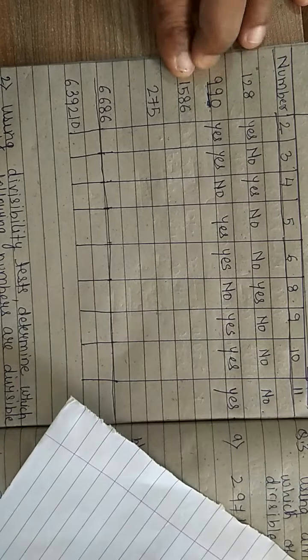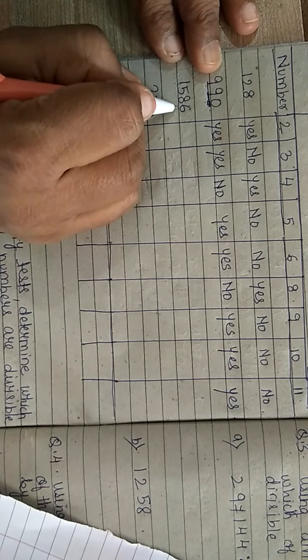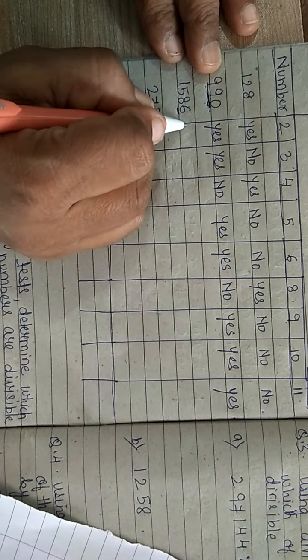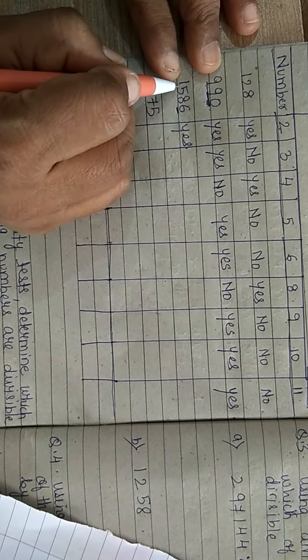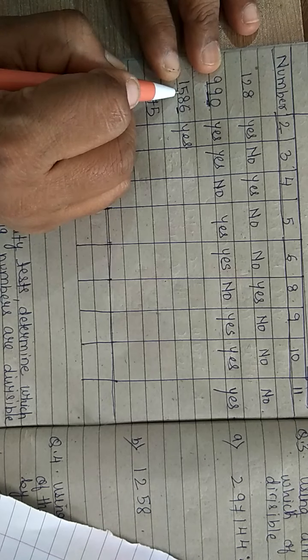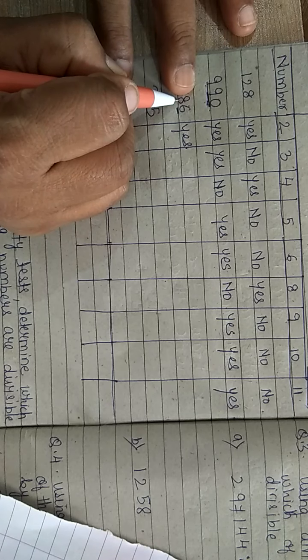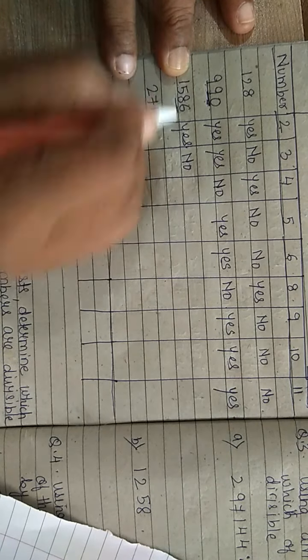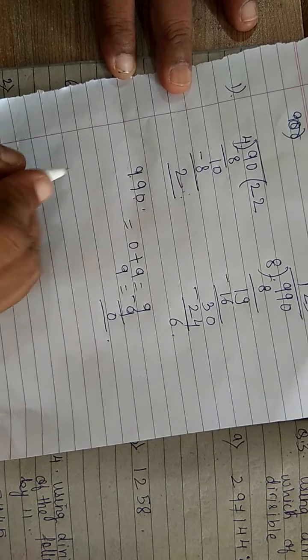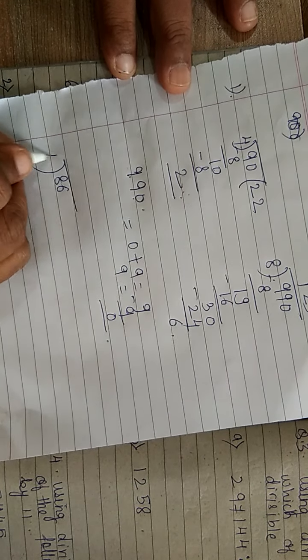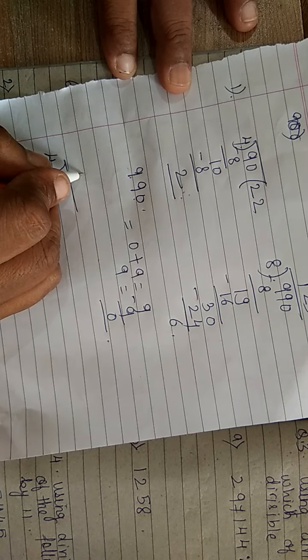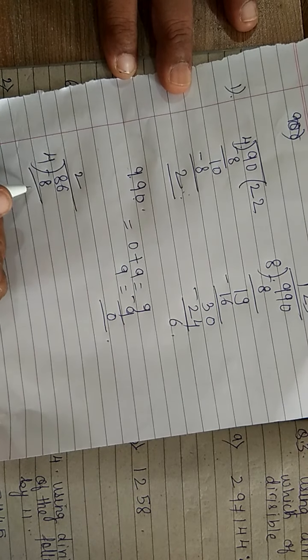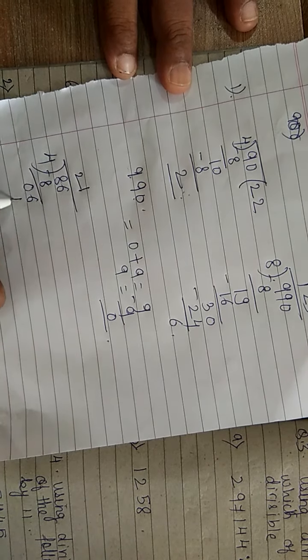Understood, children? Now without much explanation, I will just write here yes or no. Yes, divisible by 2. For 3, 1 plus 5, 6, 6 plus 8, 14, 14 plus 6, 20. No. Here 86. Now here I have to divide, children, the last two digits to see whether it is divisible by 4 or not. 4 2s are 8, 4 1s are 4. No, it is not divisible. So I will write here no.